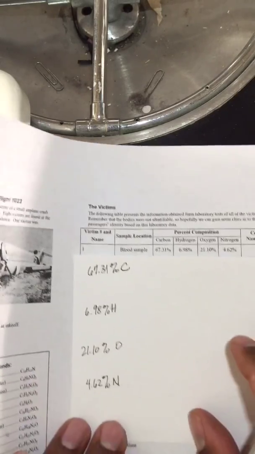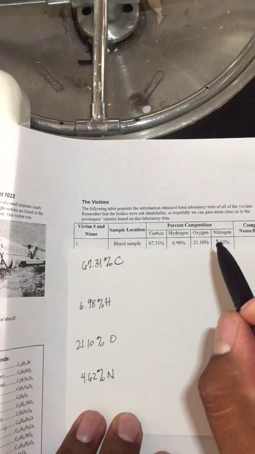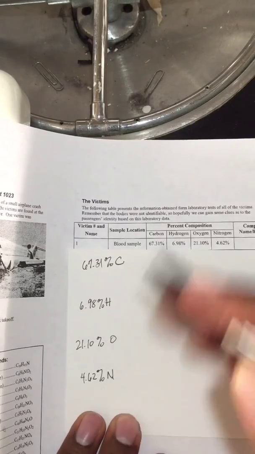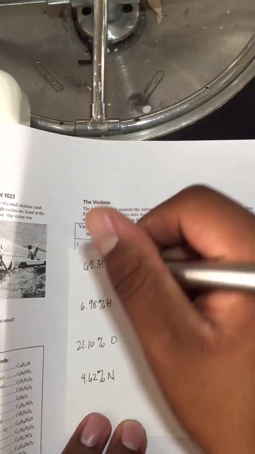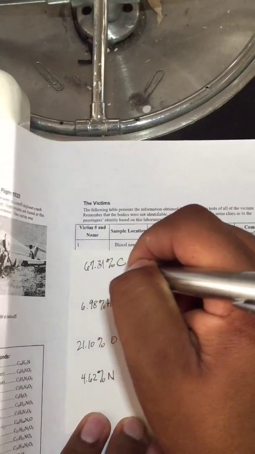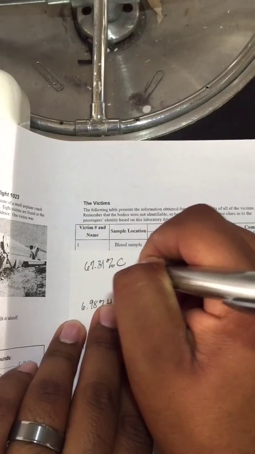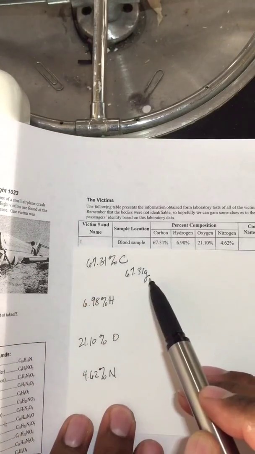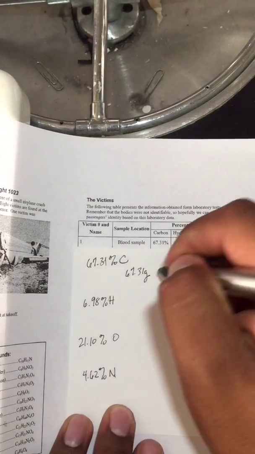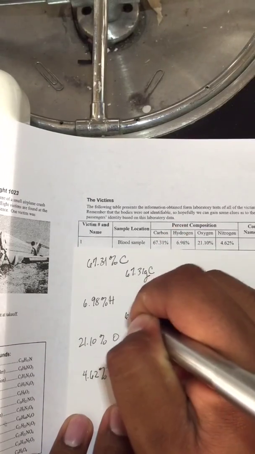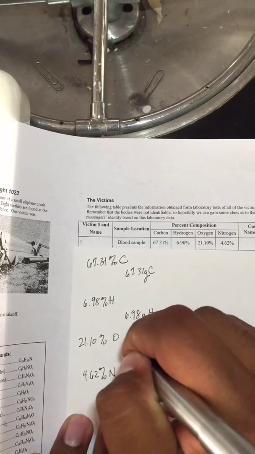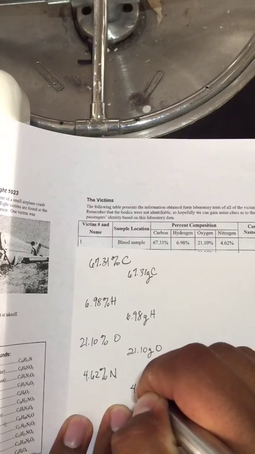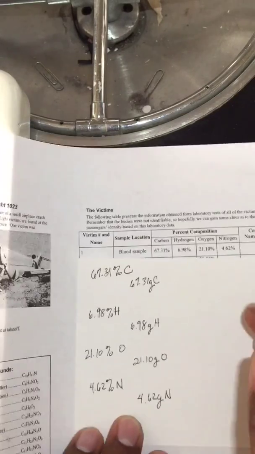So what you're going to do, like in the previous empirical formulas we did, is assume that it is out of 100%, and therefore you have to assume 100 grams. Now you're going to end up with 67.31 grams. All you're going to do is bring down the number, but change the percent sign to the gram sign. So it's 67.31 grams of carbon, 6.98 grams of hydrogen, 21.10 grams of oxygen, and 4.62 grams of nitrogen.